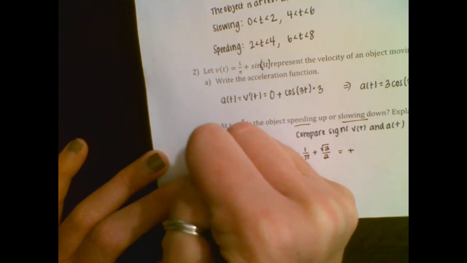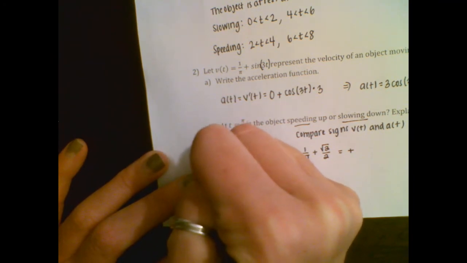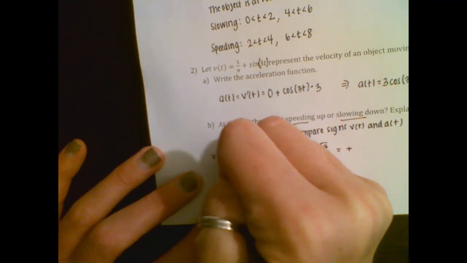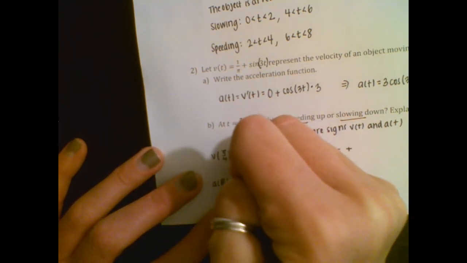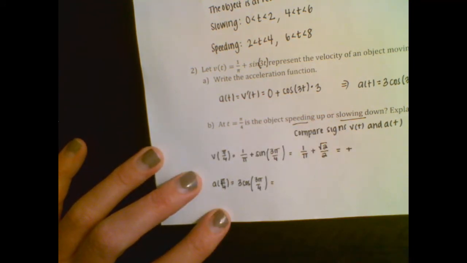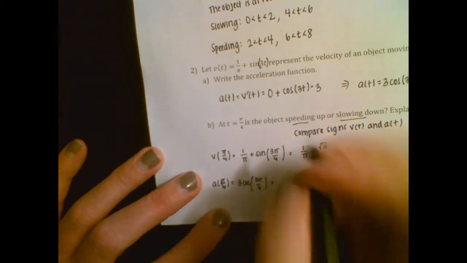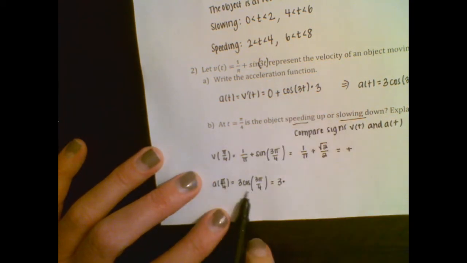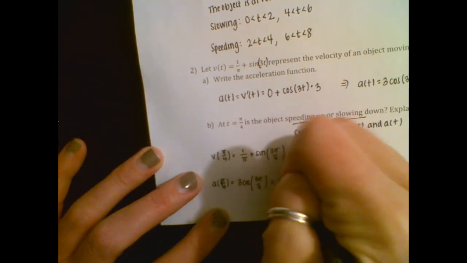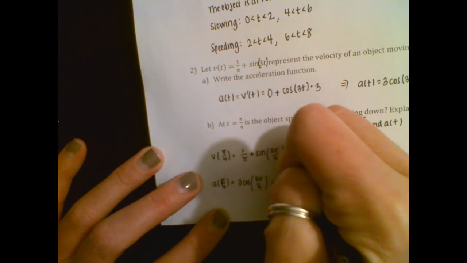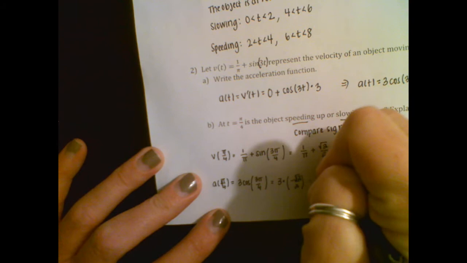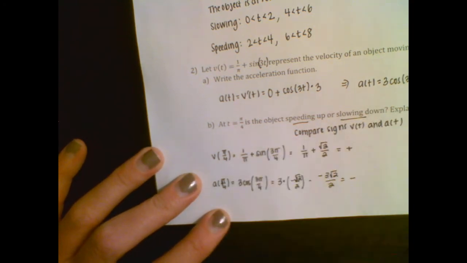So then let's do the acceleration at pi over 4. So a of pi over 4. So 3 cosine of 3 times pi over 4, again, is just 3 pi over 4. And again, that's in our second quadrant. This is a unit circle value. So I'm just going to take my 3 and I want to multiply it by the cosine of 3 pi over 4, which is going to be, I think, negative 1/2. I'm sorry, negative root 2 over 2. And that's going to give us negative 3 root 2 over 2, which is obviously a negative number.